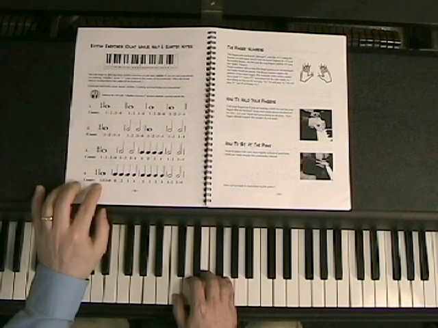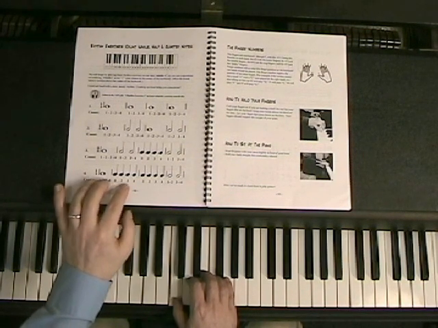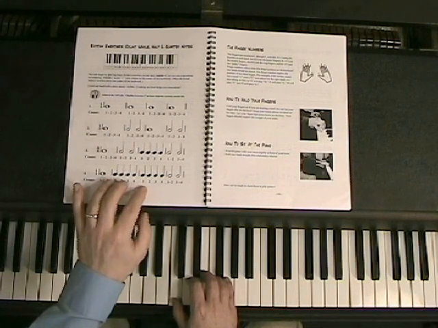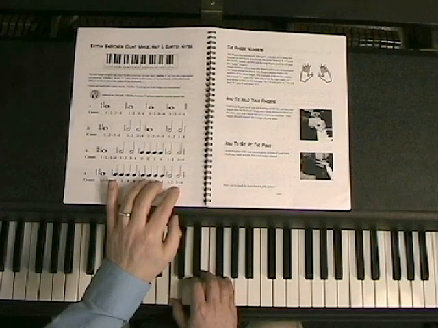Here we go. 1, 2, 3, 4. 1, 2, 3, 4. 1, 2, 3, 4. 1, 2, 3, 4.